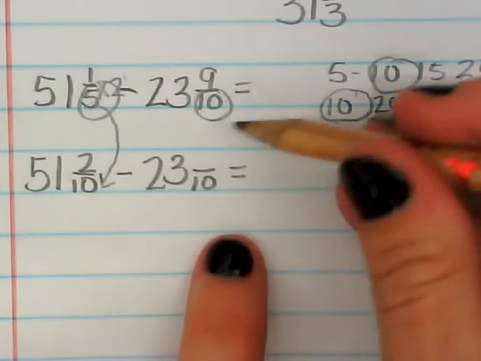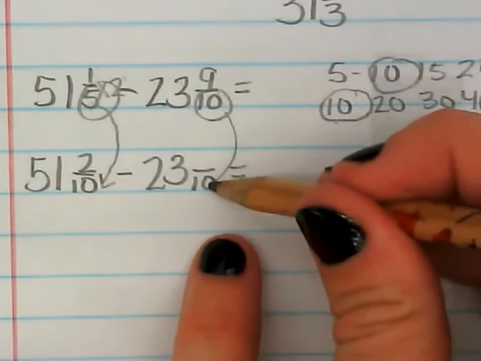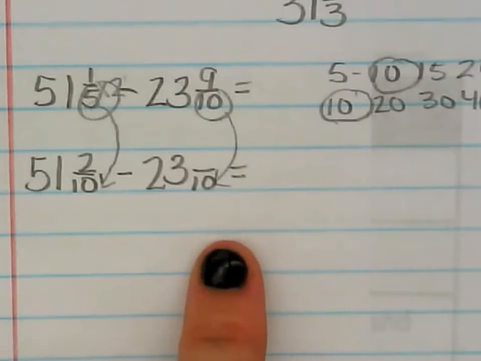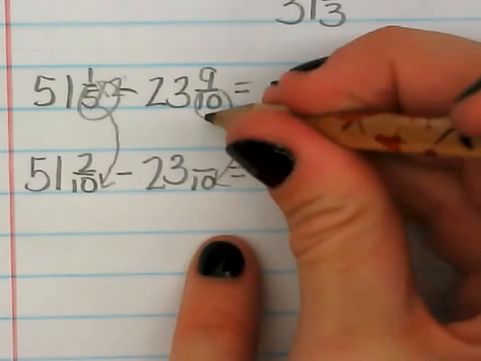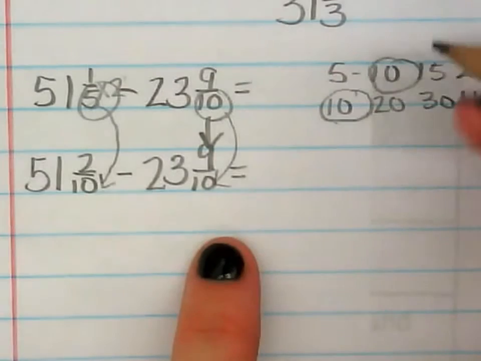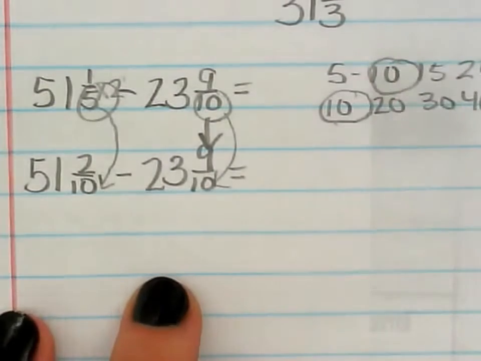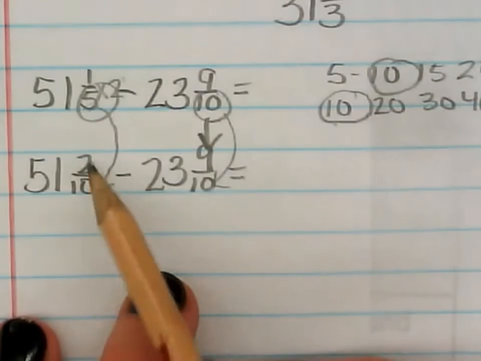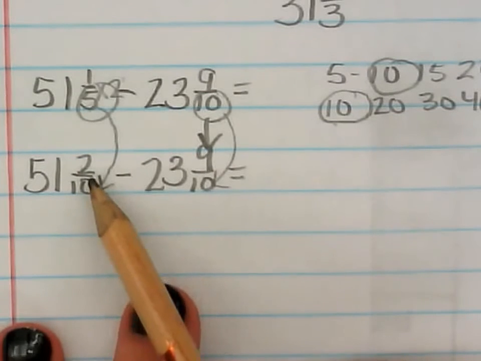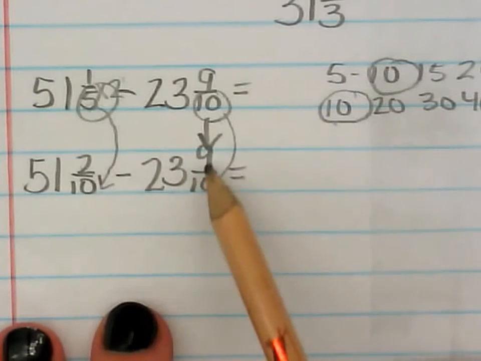Okay, now let's look at the next one. I went from tenths to tenths. Oh, well, I noticed that the denominator is already at 10, which is where I need it, so I'm just going to drop it down, 9 tenths. And now I'm going to look at my numbers and I'm going to try to subtract. And I'm going to start with my fraction part first, so I have 2 tenths minus 9 tenths.